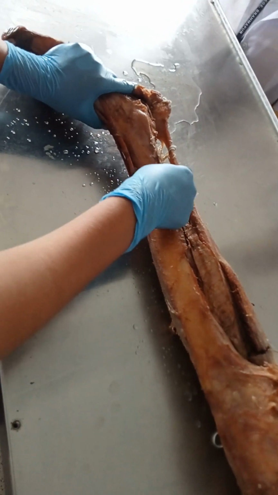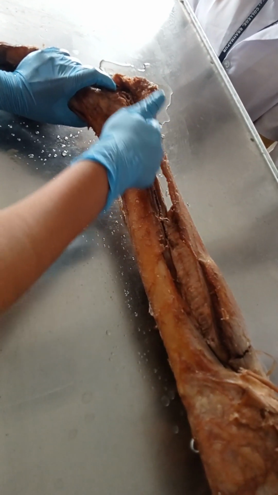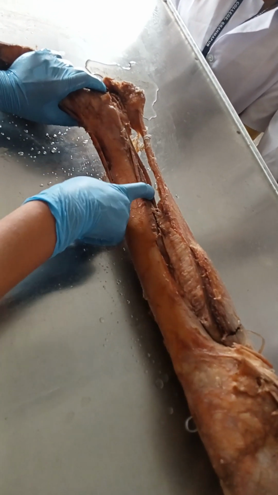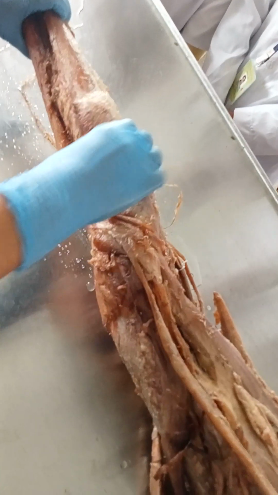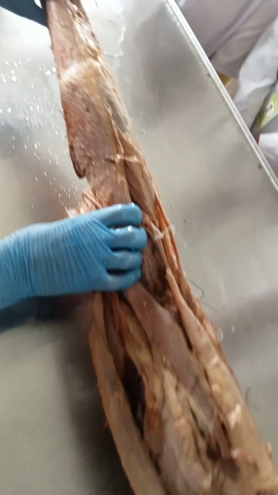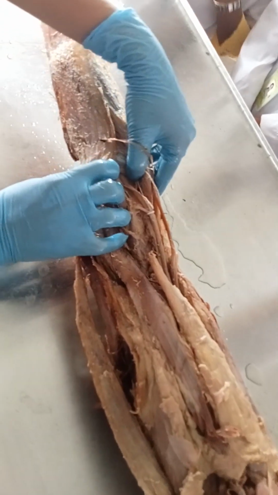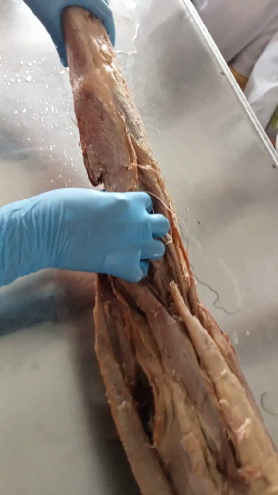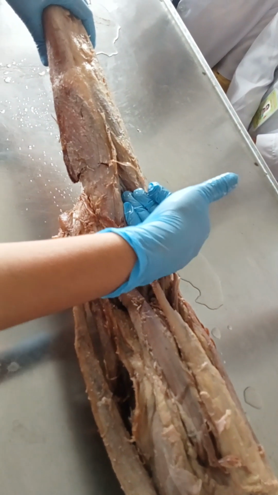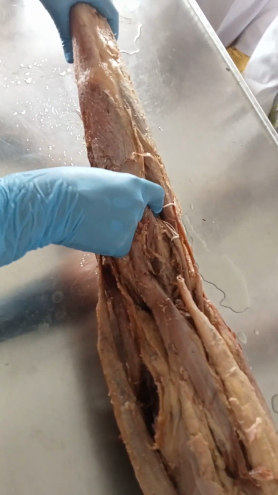So in the posterior compartment, deep muscles: tibialis posterior, then flexor digitorum longus, then flexor hallucis longus. The nerve supply is the tibial nerve. Gastrocnemius, soleus, plantaris and all these are supplied by the tibial nerve. And in the deep group, just behind the knee joint, you also get one muscle, an unlocking muscle, that is the popliteus muscle.